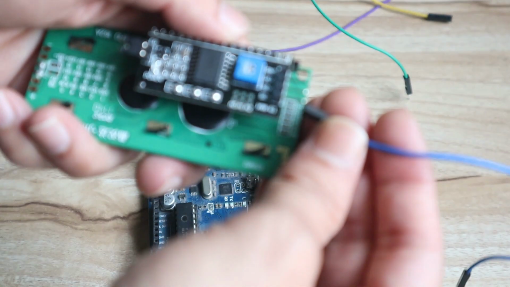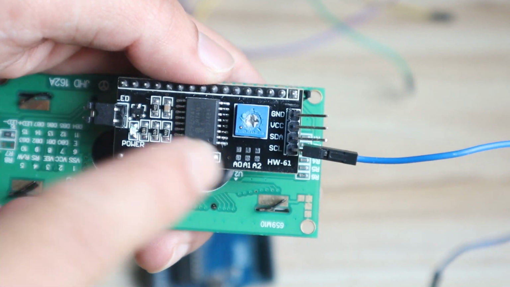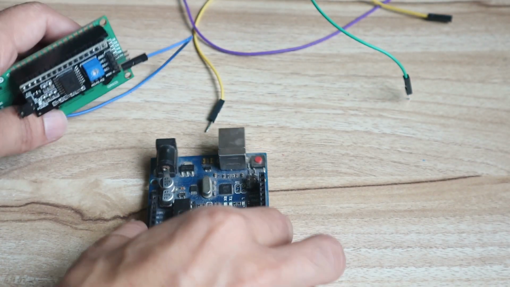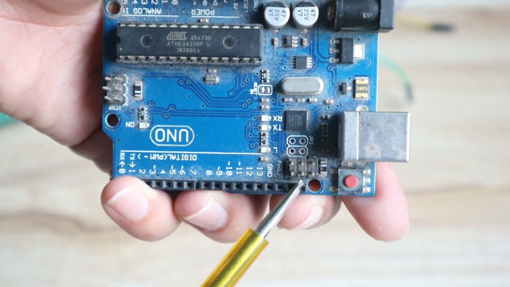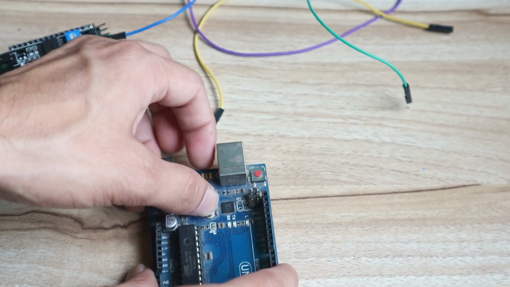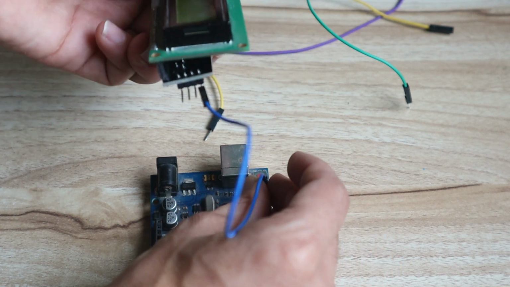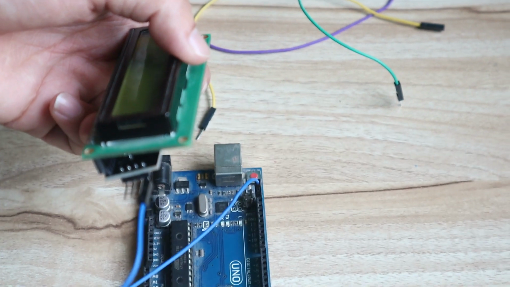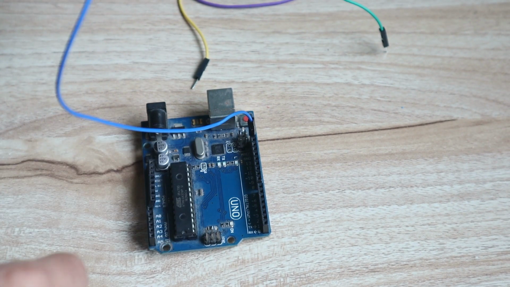So first I connect the SCL. You can see the SCL pin I have connected. The first pin on the I2C module is SCL, and on the Arduino, the first pin from the button is the SCL pin. So just connect that pin with the SCL, like here. So the SCL pin, you can see SCL is connected.